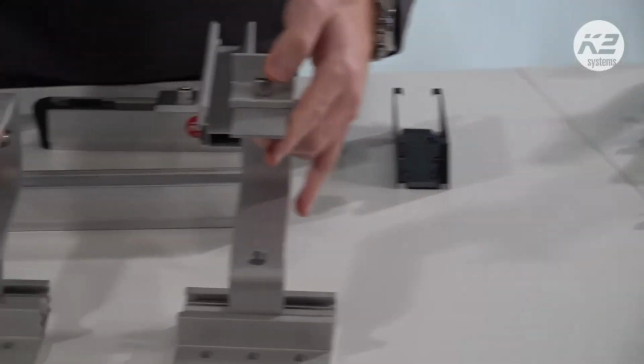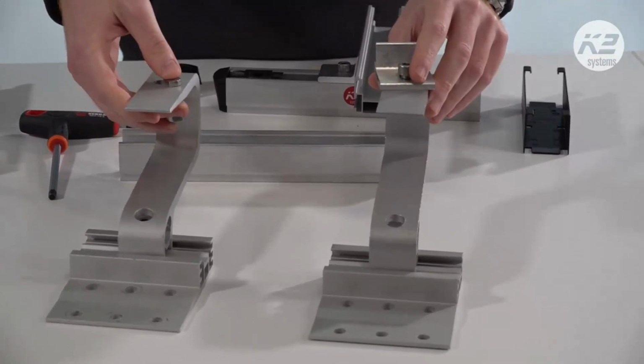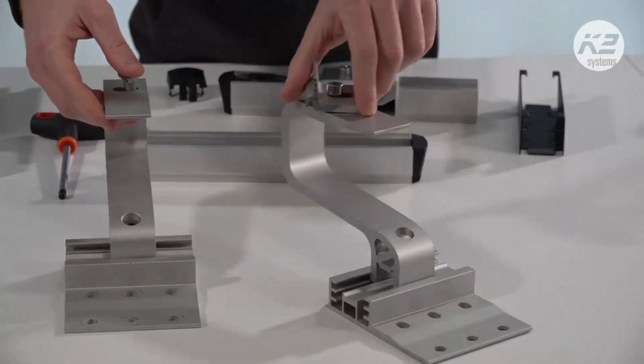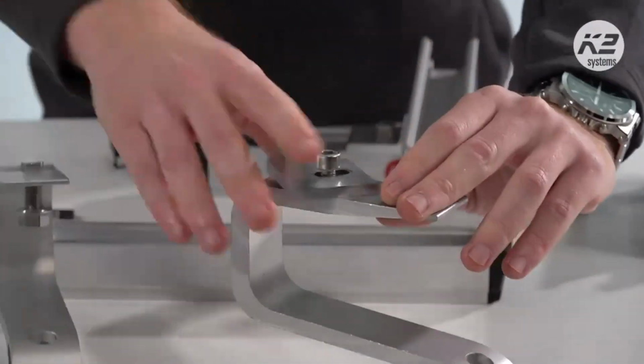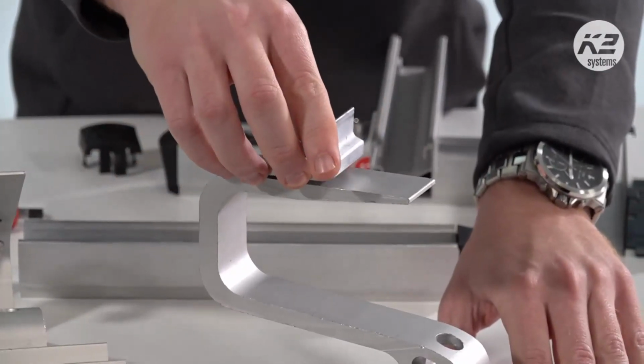We have the single hook and the solid hook. The single hook has a climber already connected to it, and here we can mount the single rail system.